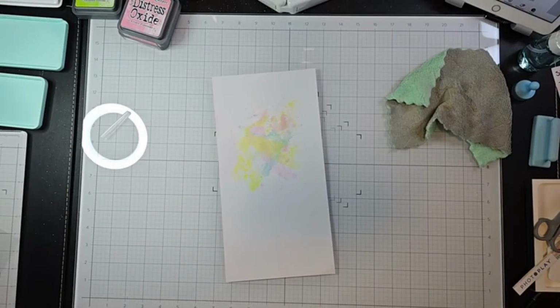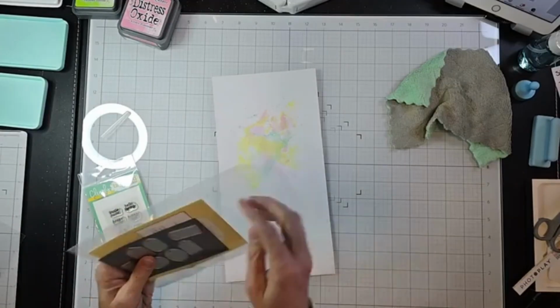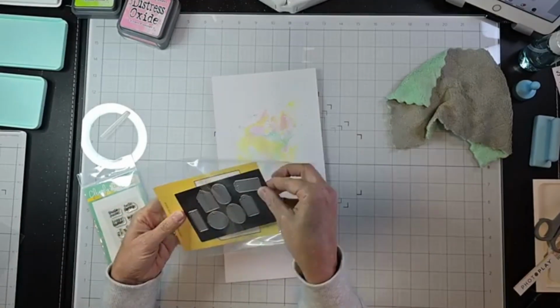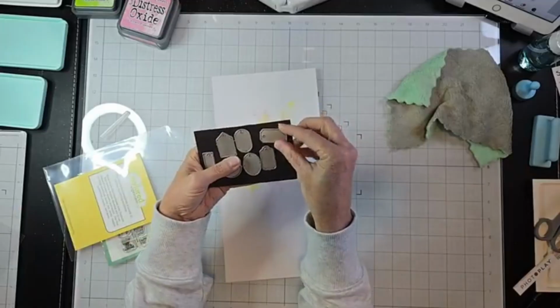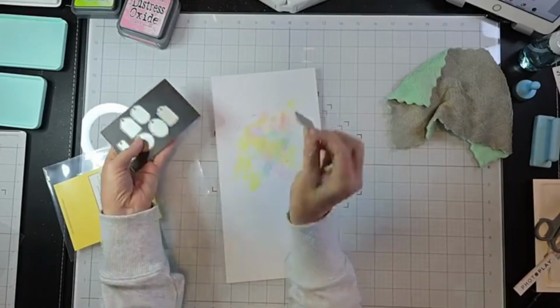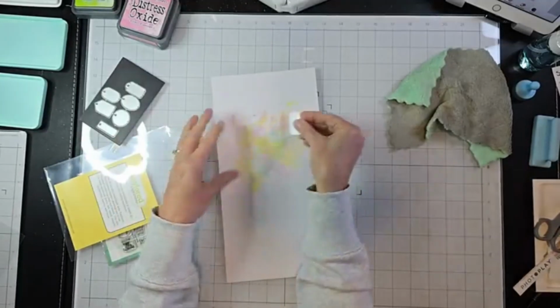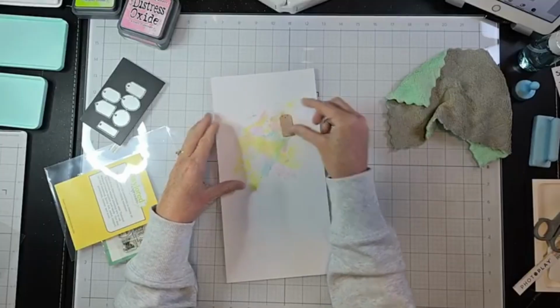So I'm just going to grab my little tag die somewhere. Where are you? Here it is. So, again, you can use all different size tags if you want to, or different styles of tags. I just use the standard sort of tag, and I'm just going to place that on there.